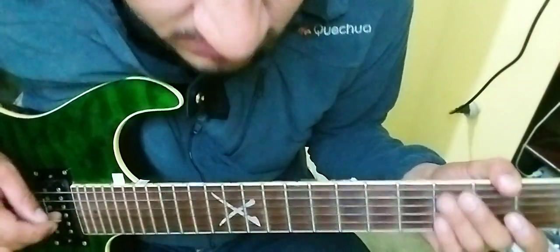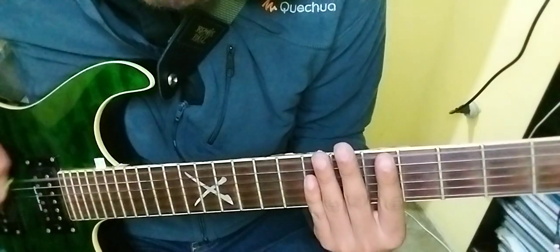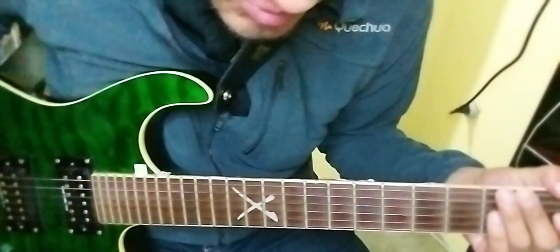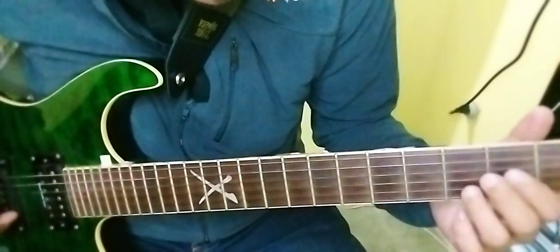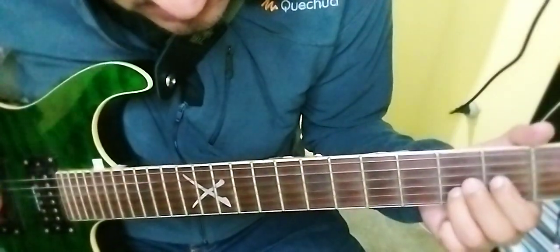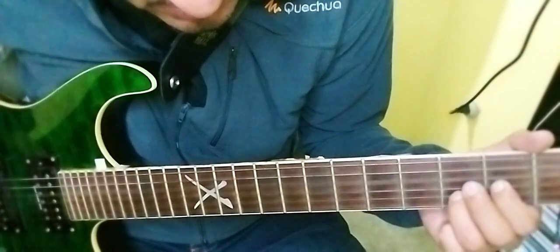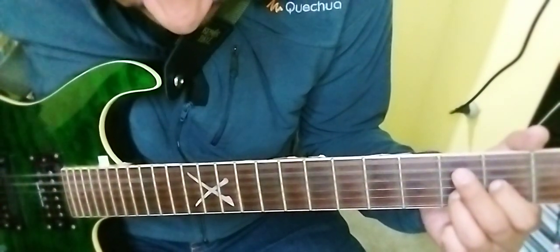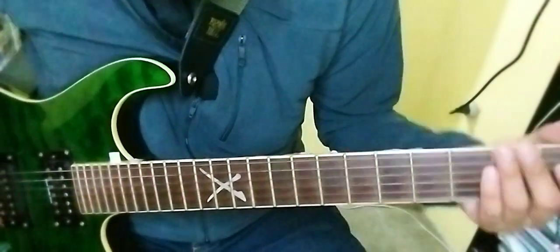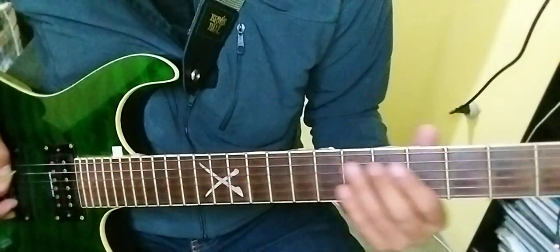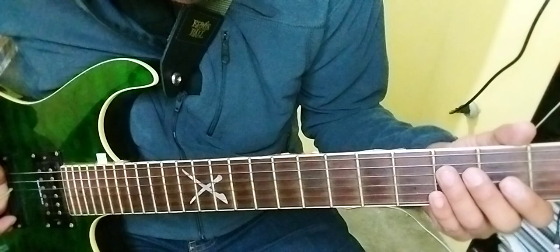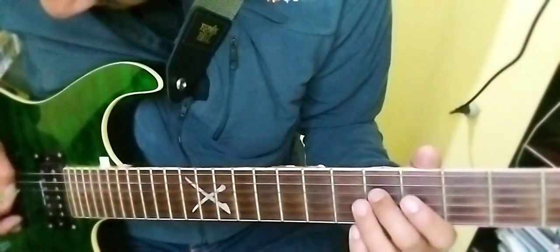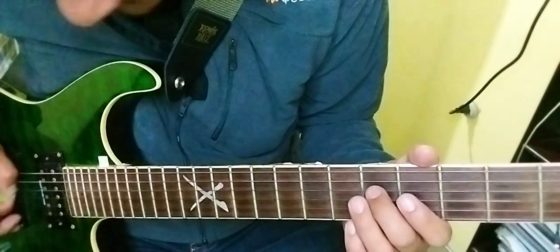Let me check. Yeah, the 11th part. So we go to the 12th part and it's open again 4 times. And after that we go very low because the bass comes in, and you have to do it on the 3rd string of the 5th fret.